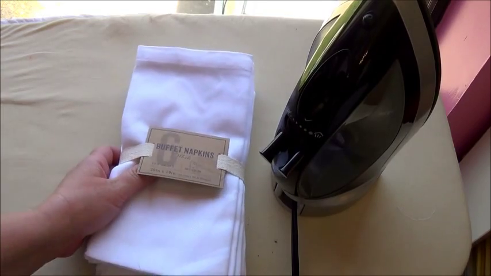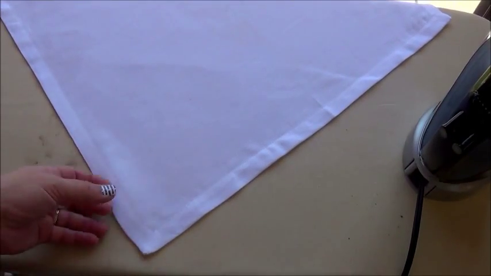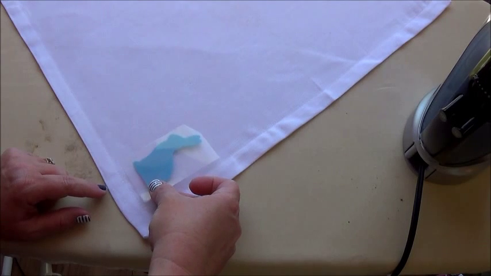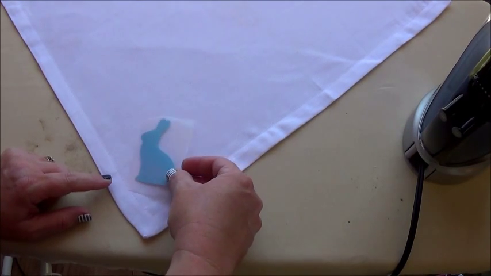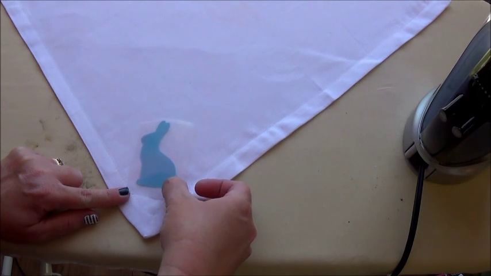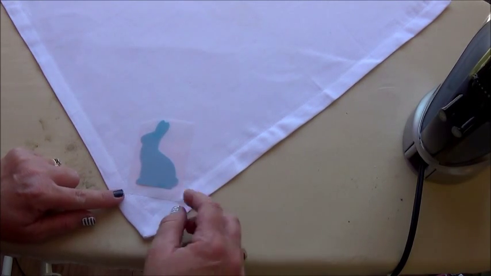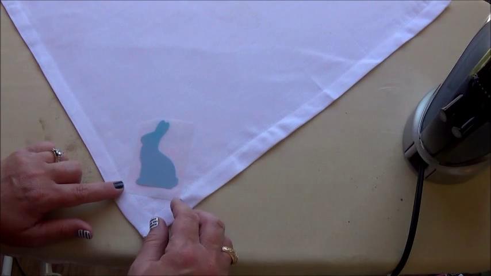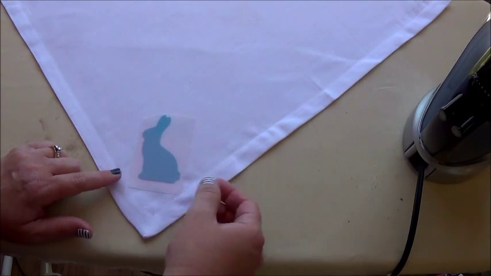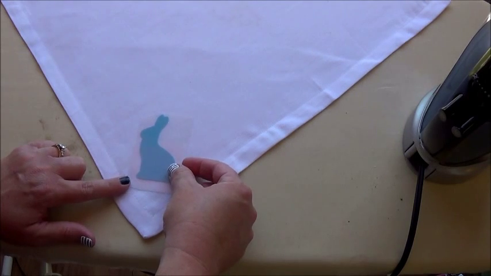So I'm going to open this up and get one. Okay, I'm ready. I have my napkin out, and I decided I'm going to iron mine on at kind of the diagonal. Sometimes you could do it like that, but I really wanted to have it right at kind of like that. I'll go up a little bit.